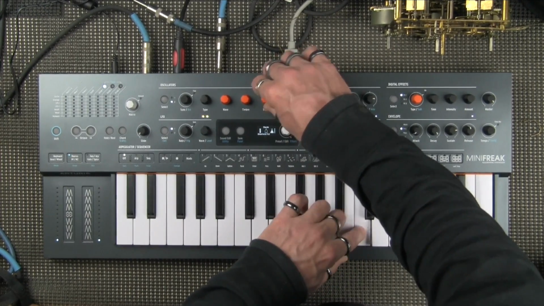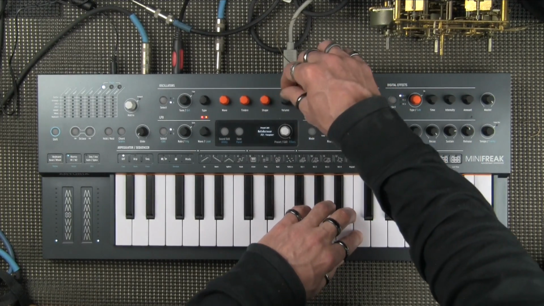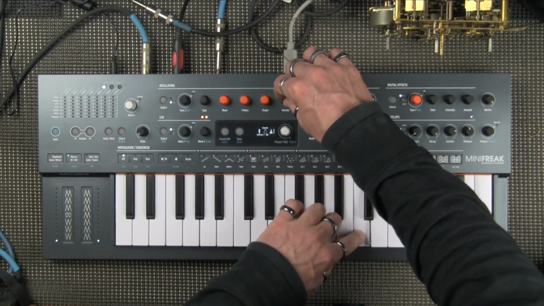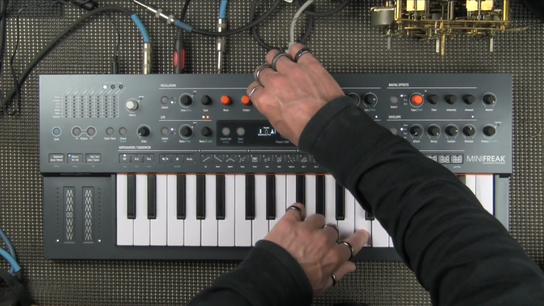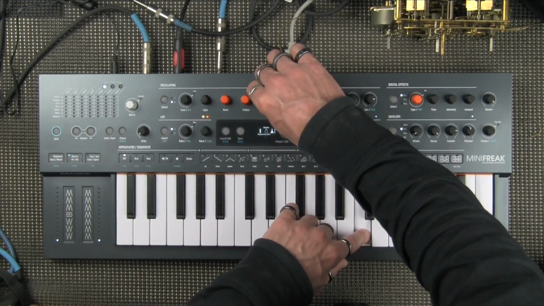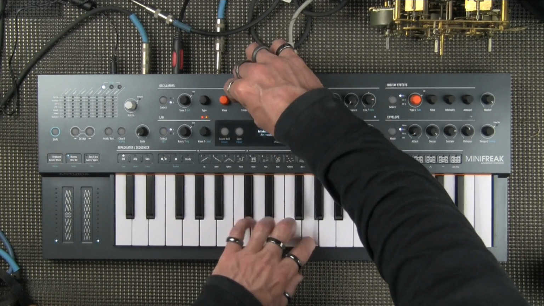And above 50, it gets into some wavetable chord timbres. And it's weird because it sounds like there's different inversions happening too.